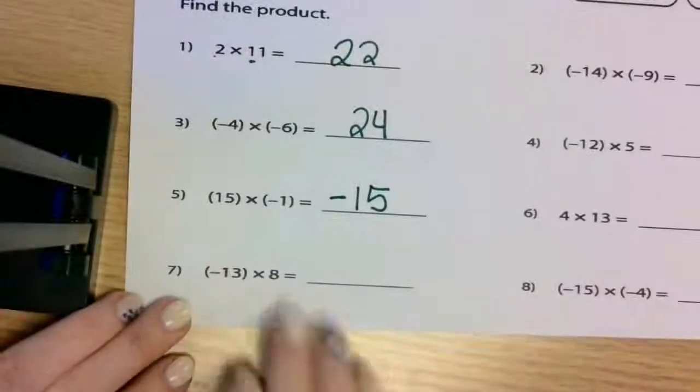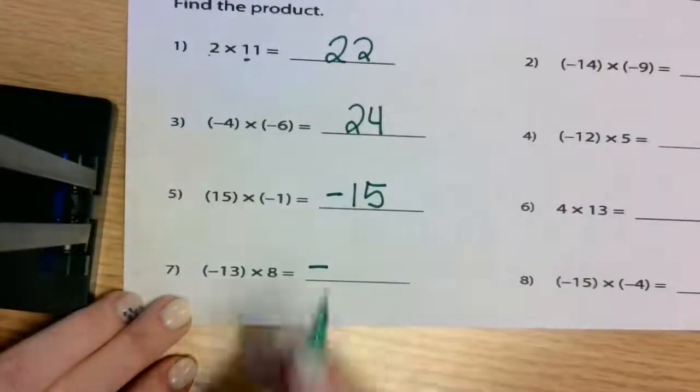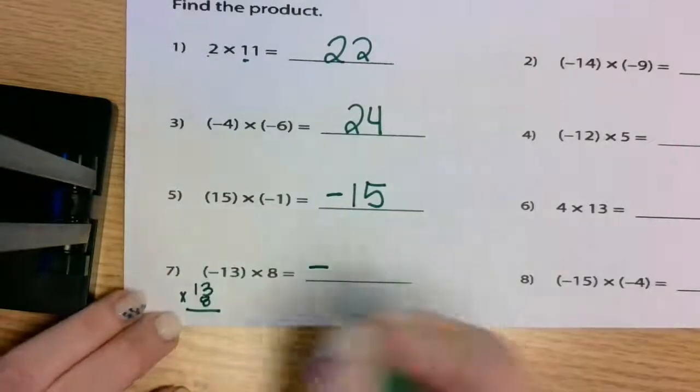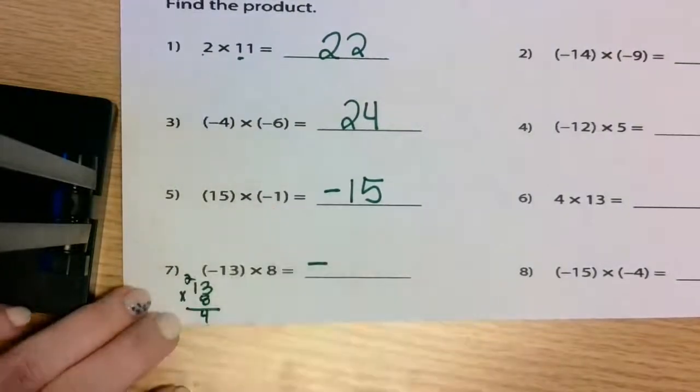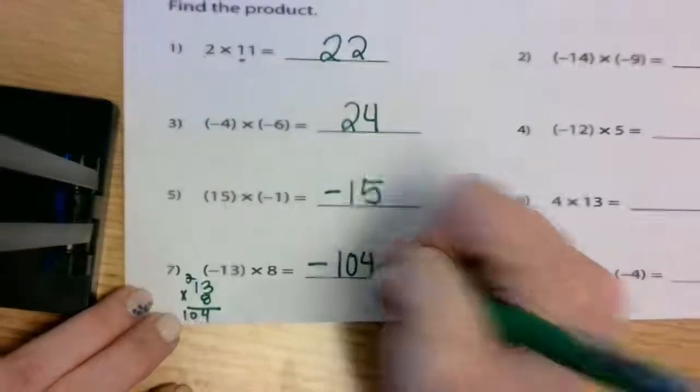Next one, again, we got different signs, so we have a negative answer. Negative 13 times 8. This one's a little toughy. I'm going to write it out to the side here. 3 times 8 is 24. Carry my 2. 8 times 1 is 8, plus that 2 is 10. So I get a negative 104 right there.